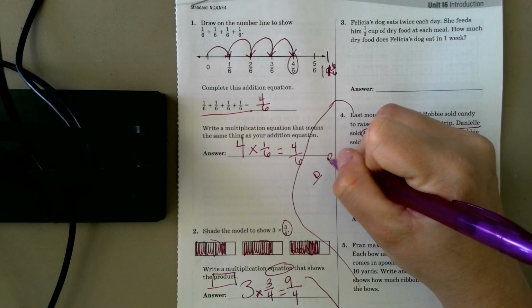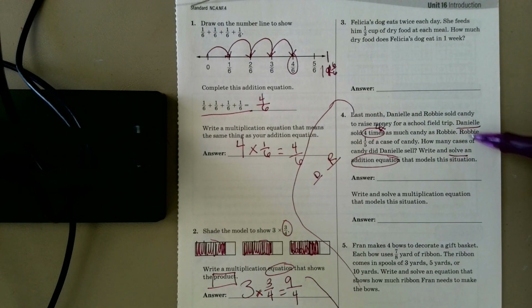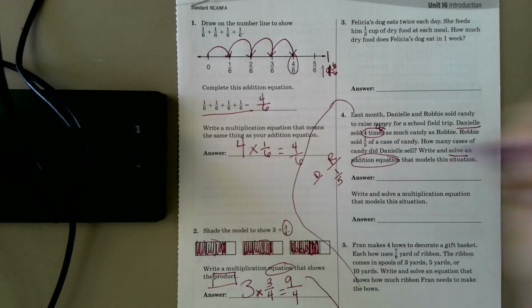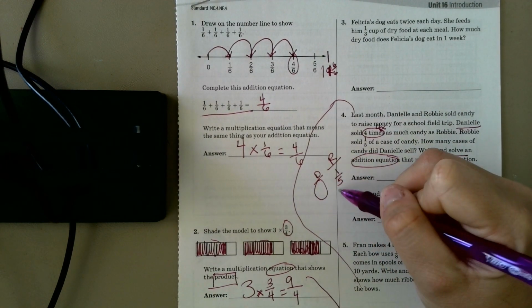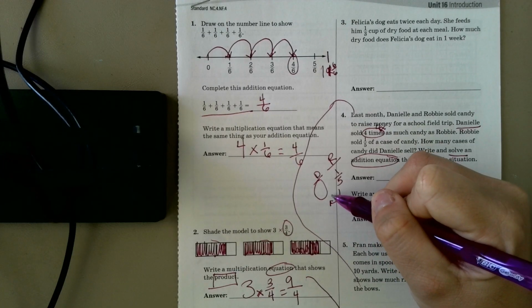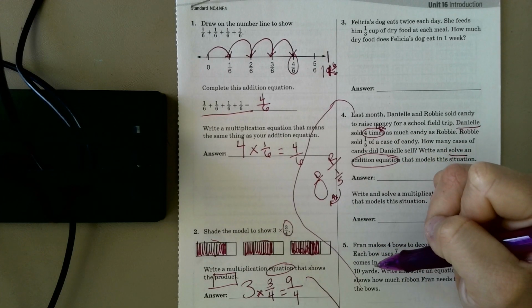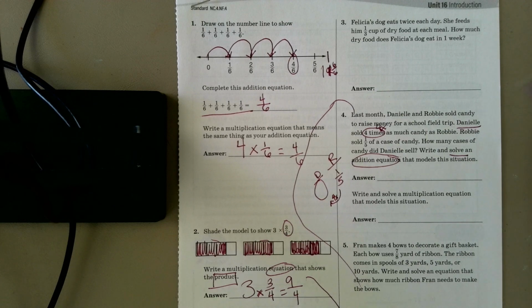So Danielle and Robbie. What do I know? I know that Robbie sold 1/5 of a case of candy. And I know that Danielle sold more. As a matter of fact, Danielle sold 4 times more than Robbie did. Okay? So let's look at an addition equation.